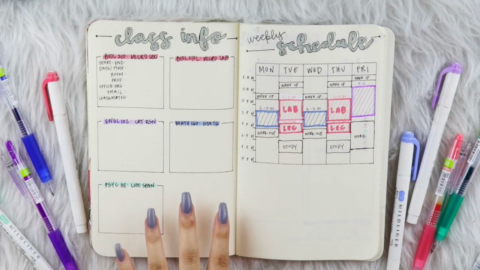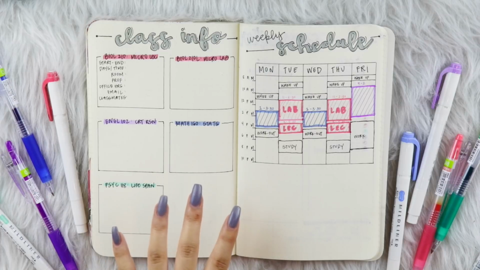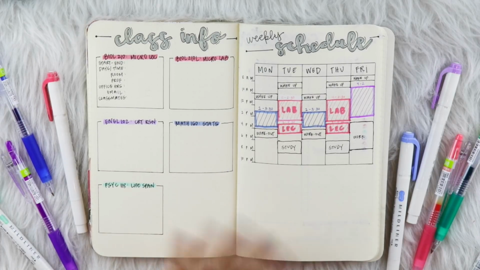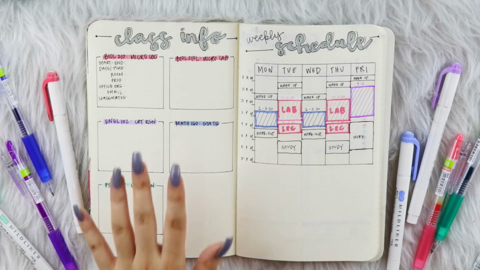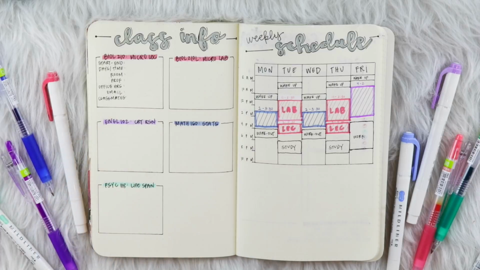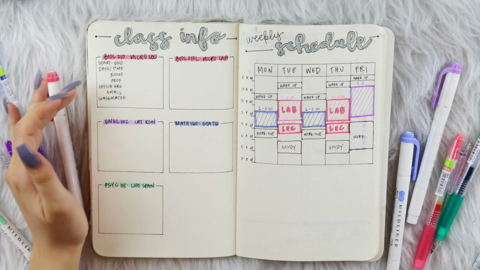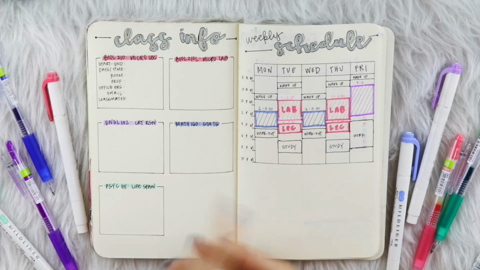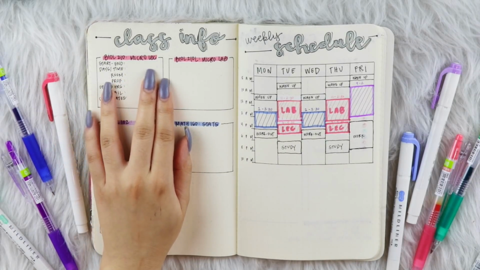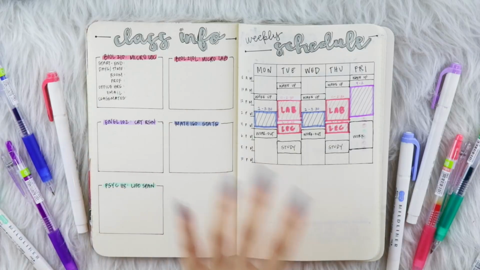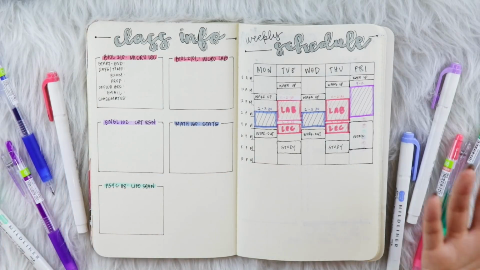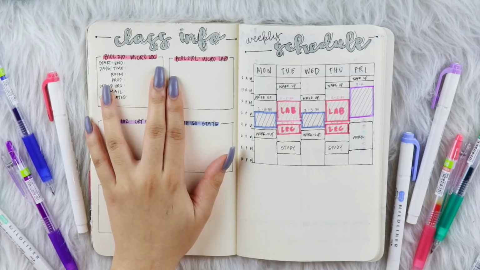So for the first page, I decided to do a class info page, and the idea for this page is to have all the information for all of your classes in one area. So if you were ever to look for something, you can always just go to the first page. This is where you put very general information like the room it's in, the days and the time of the class. I decided to put also start and end date of the classes since some classes start a little bit later than others. There are 8-week courses compared to like 16-week courses, and that's really good information to put down.